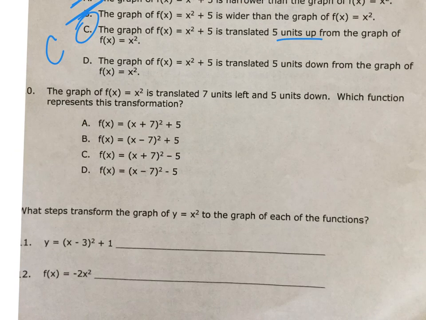The graph of f of x equals x squared is translated 7 units left and 5 units down. Which function represents this transformation? I'm going to write the function. 7 units left. That's along the x-axis, so that's input. So it goes inside my parentheses.